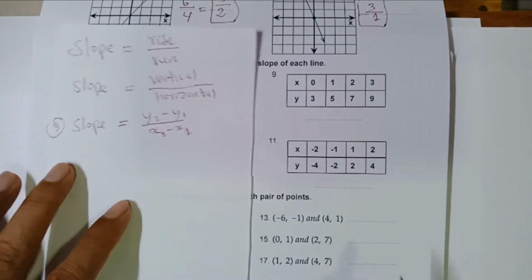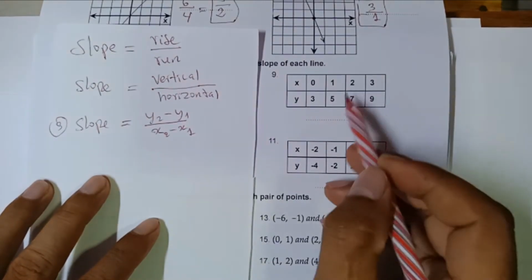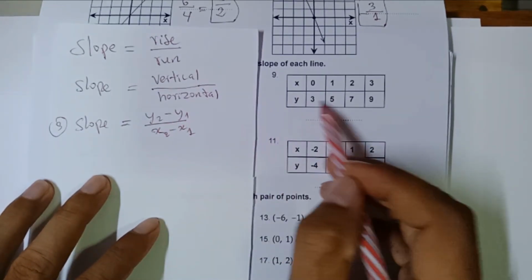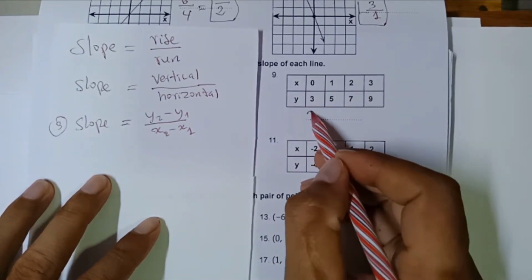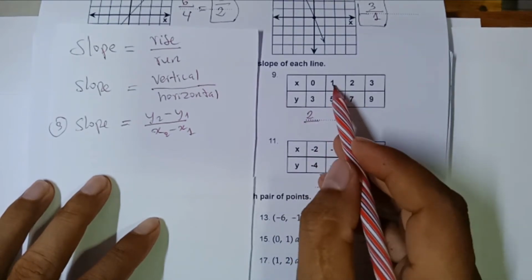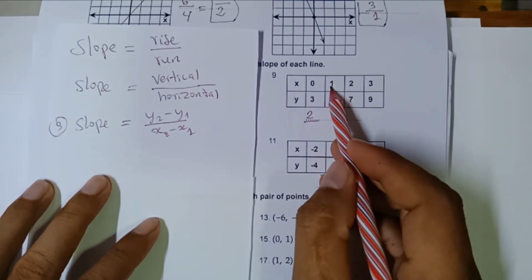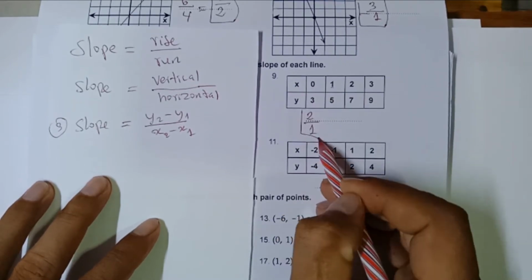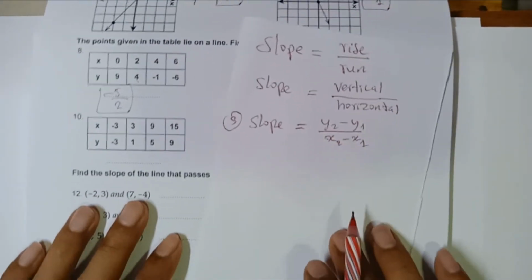Number 9. y2 minus y1: y2 here is 5, 5 minus 3, which is 2. Over x2, which is 1, 1 minus x1 which is 0, so 1 minus 0 is 1. So 2/1. Number 10.